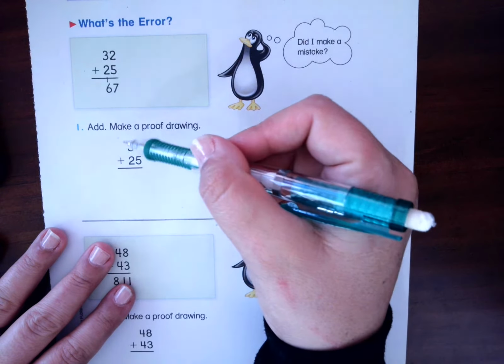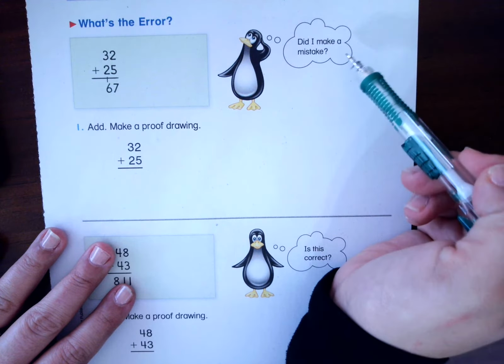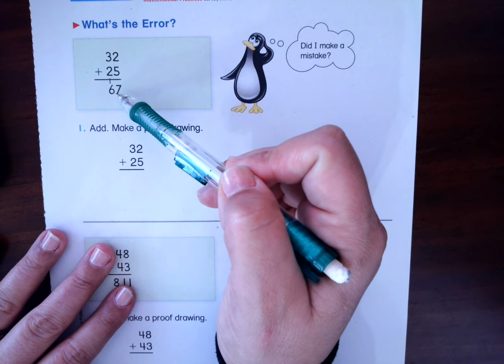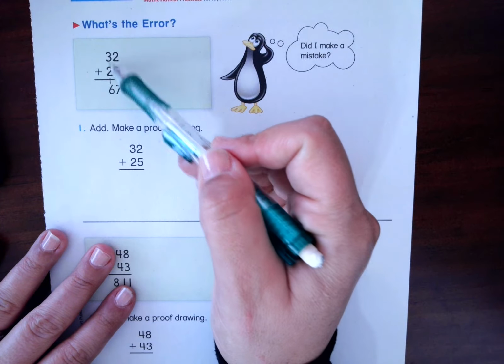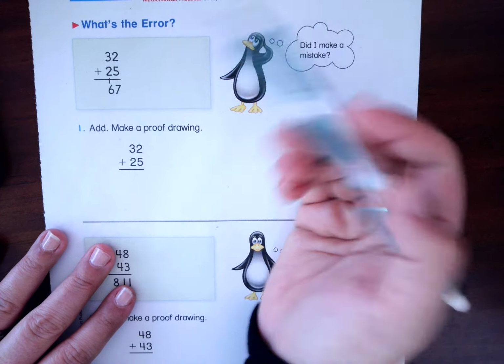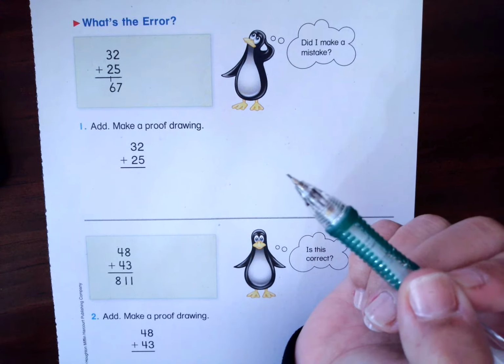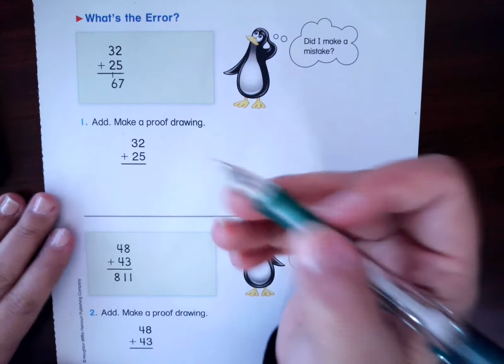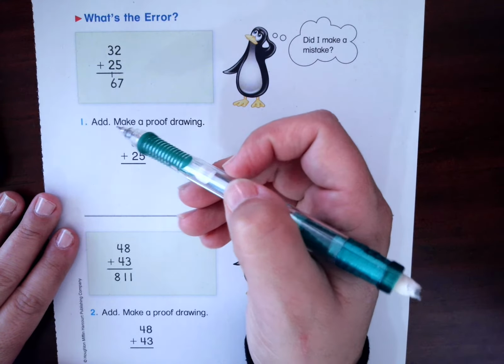So on number 1, he says, did I make a mistake? And he did. 2 plus 5 equals 7. And then 3 plus 2 plus the new group equals 6. Well, the easiest way to figure out what he did wrong is to solve it ourselves. So we're going to use the same method that he used, which is new groups below. So if I have 2 plus 5, I'm going to start in the ones.